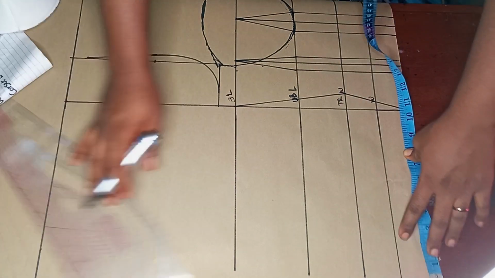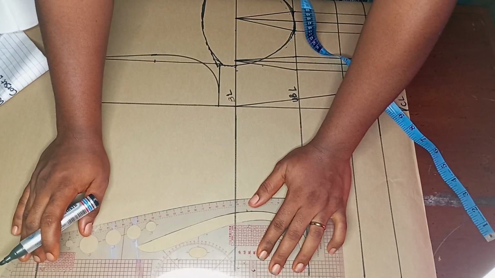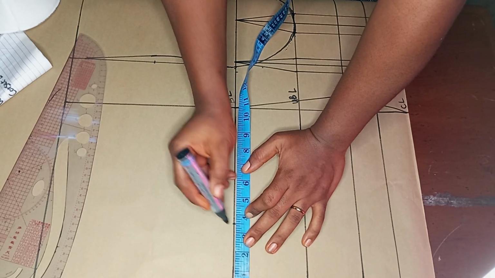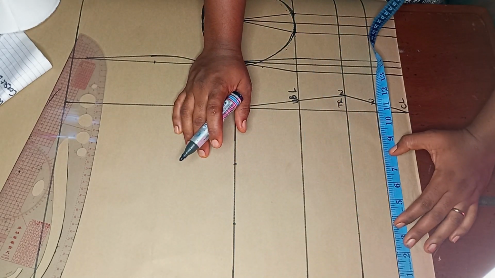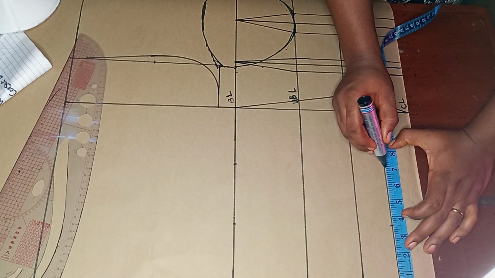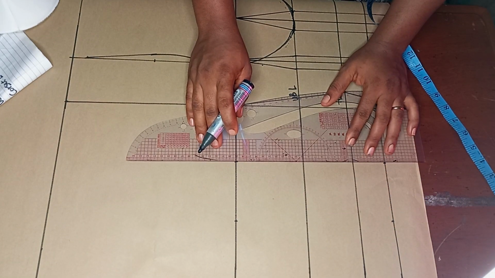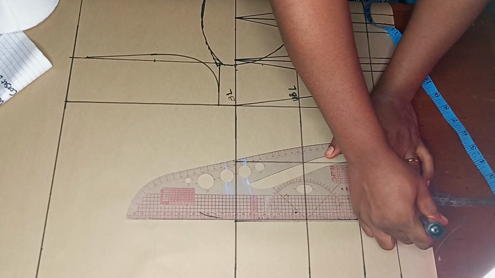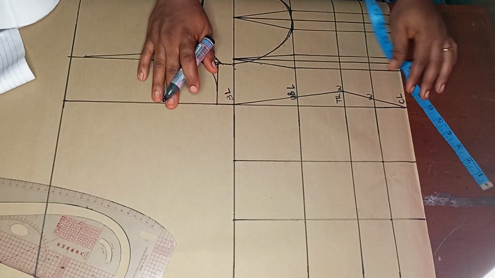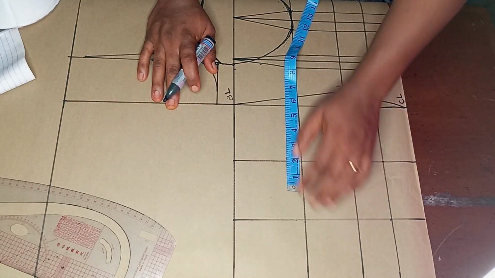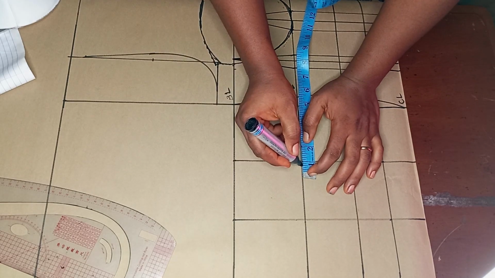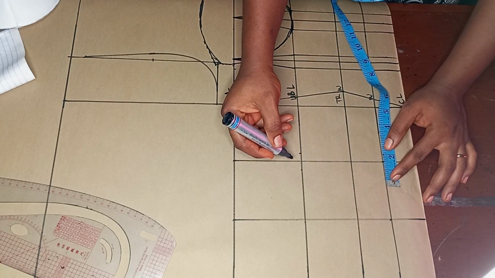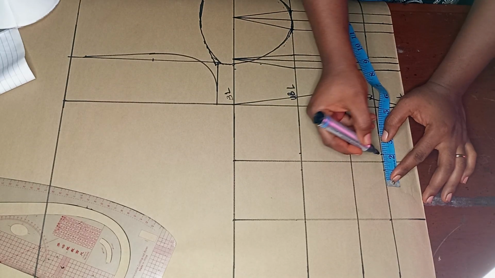I'll go ahead and input my bust measurement divided by 4, like what I did for the front. After that, whatever I have there, I'll divide by 3 to get my panels. You can have as many panels as you want. I just want to have 3 there. So on both sides of those lines, I will come in by half of an inch. That is what you can see me inputting.